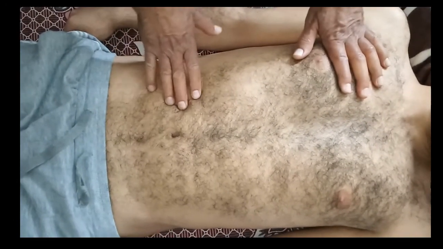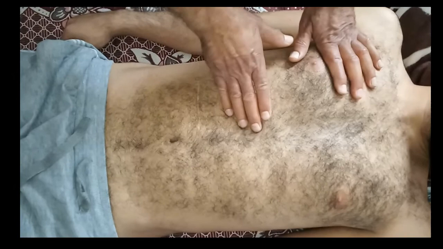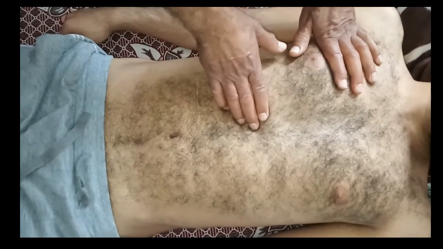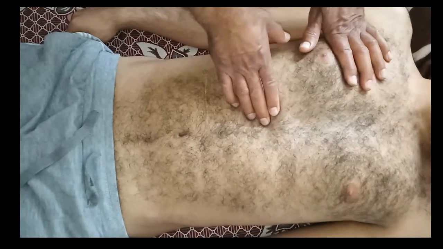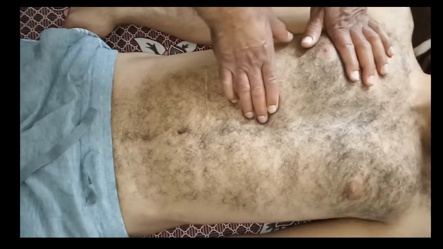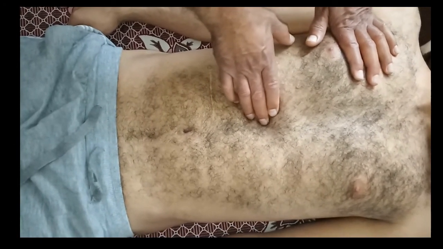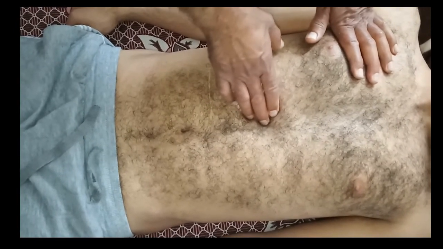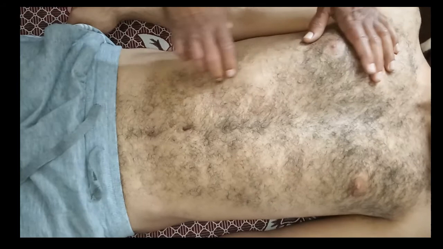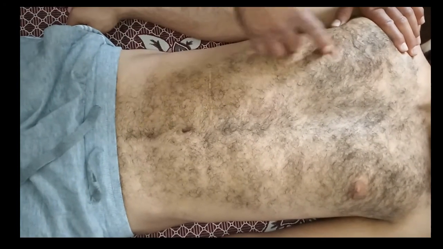On palpation, when I go more medial, I can feel the left lobe of the liver here and have a bad interpretation, a wrong interpretation of hepatic enlargement. And this is not right. We should be strict to the mid-clavicular plane.